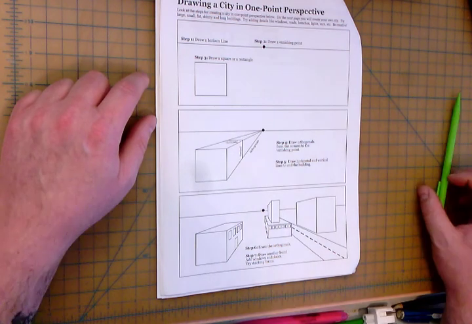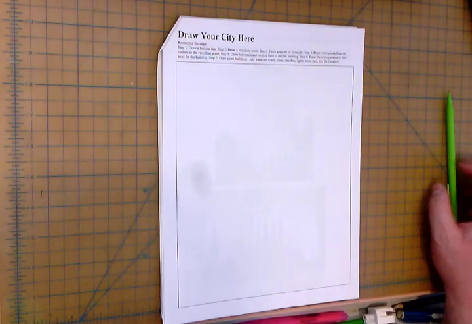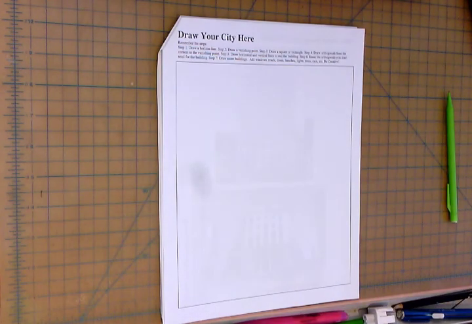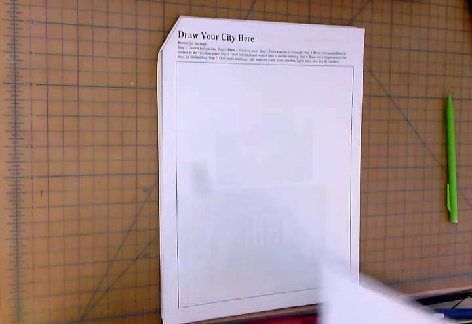All right, so here we go. Does anyone have any questions on those instructions? I'm going to demo those right now.